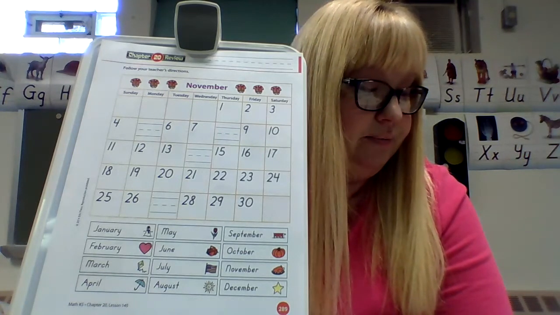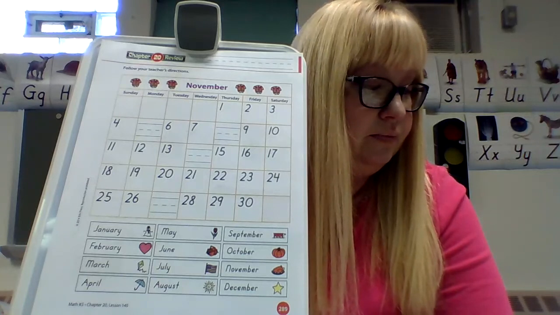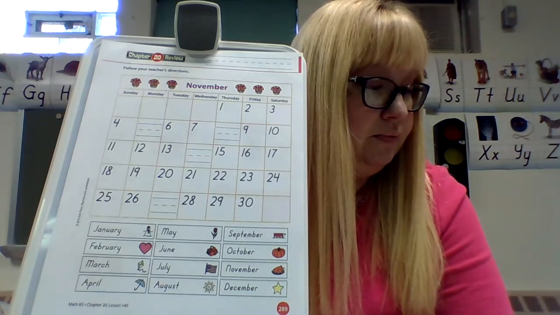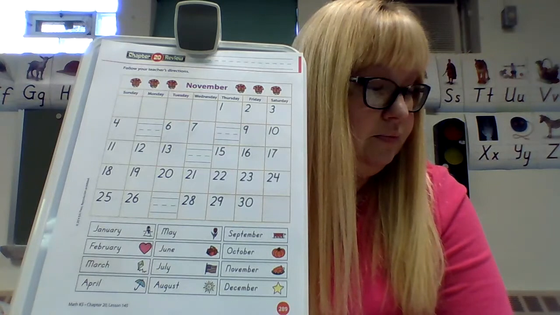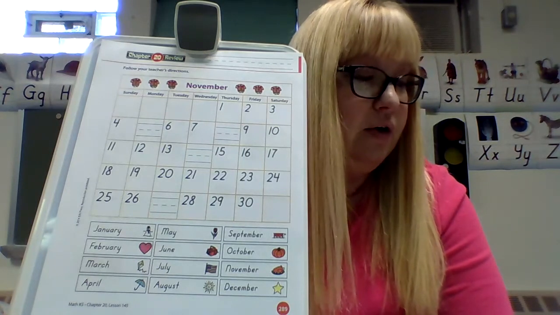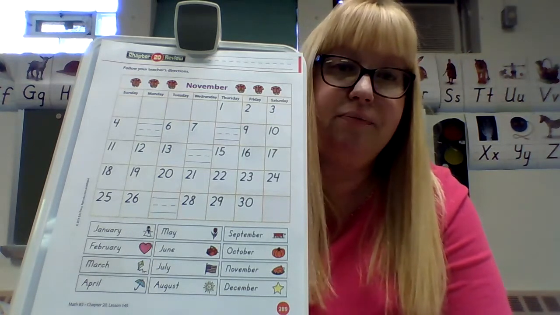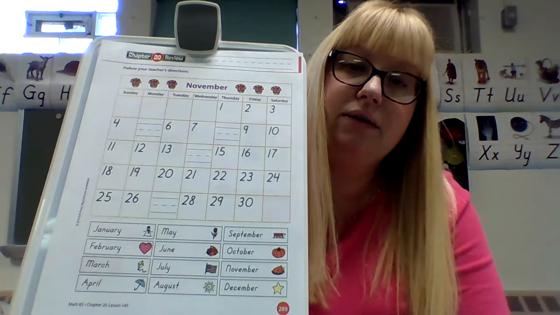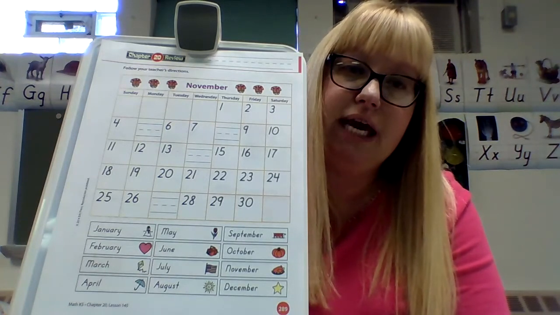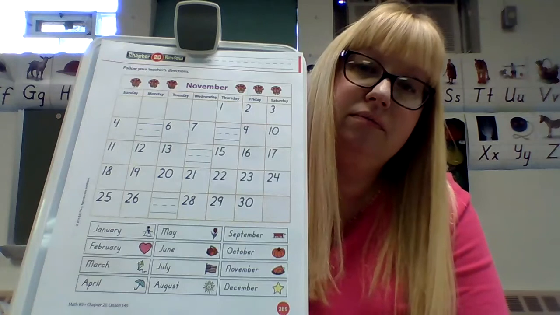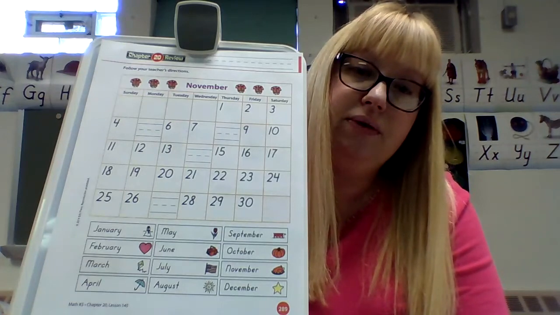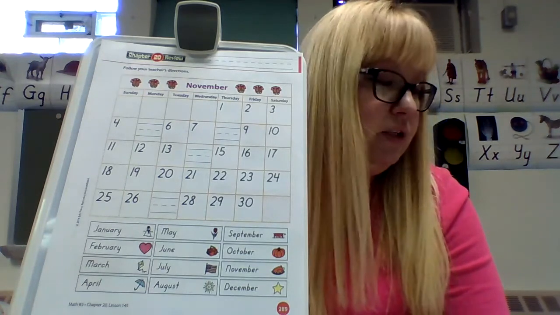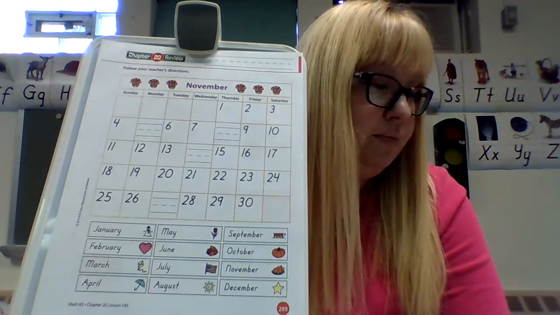Get your brown out. And you're going to color Thursday brown. The box with the word in it, Thursday brown. Thursday brown.